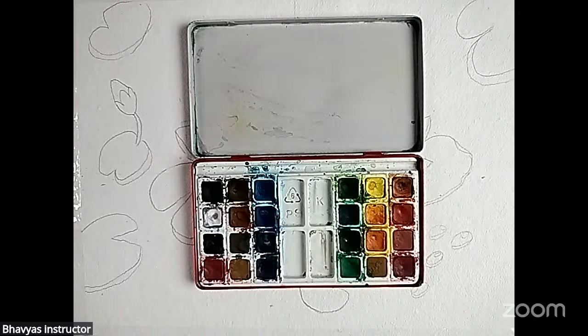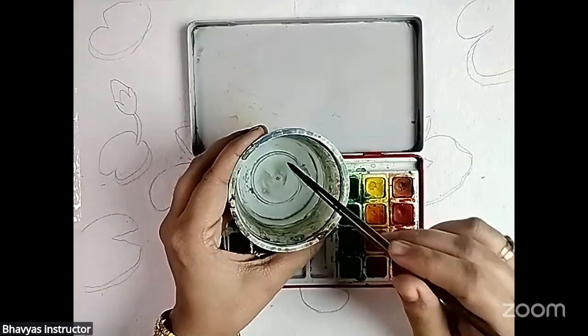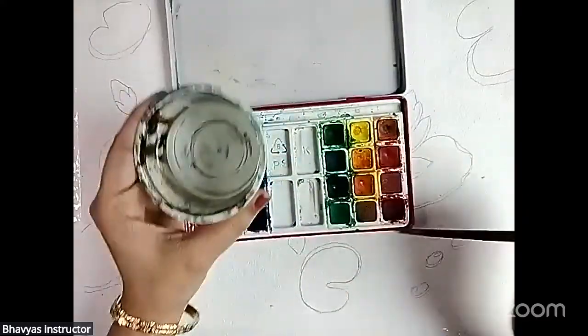And take tissue paper if you have, or you can take cloth, anything. For color lifting, we will use tissue paper or cloth, and water in a cup, clear water, and a color palette. Keep it with you. We'll start coloring now. Before starting coloring, we will put a little bit of water on the cakes.